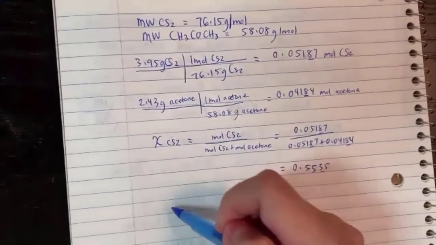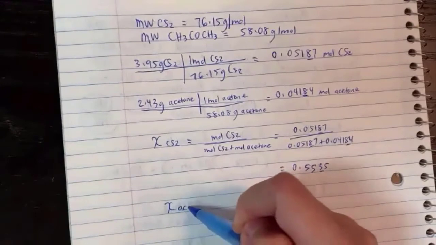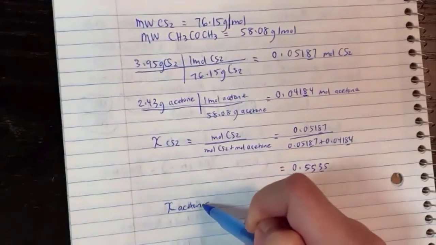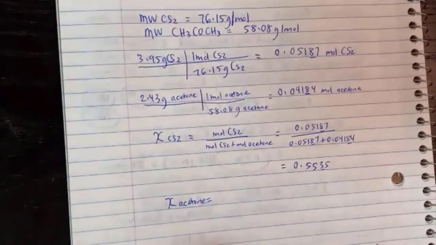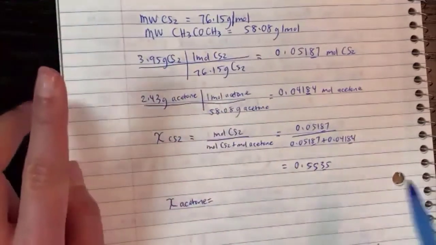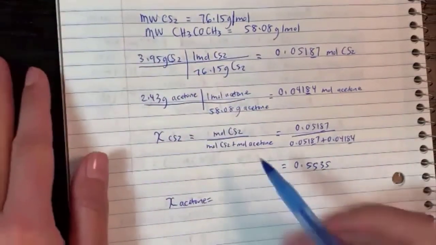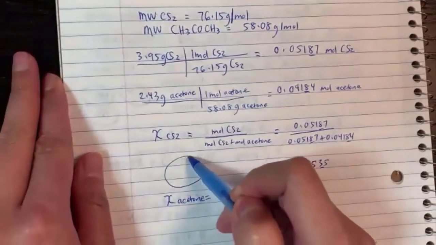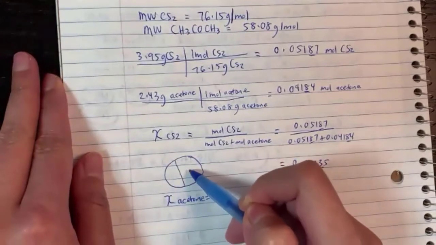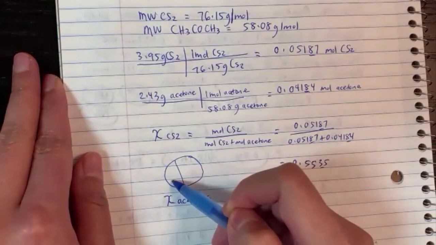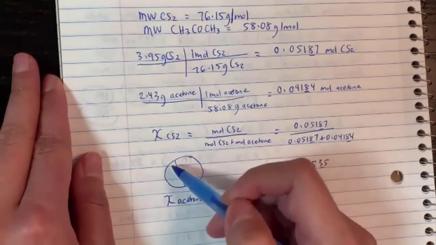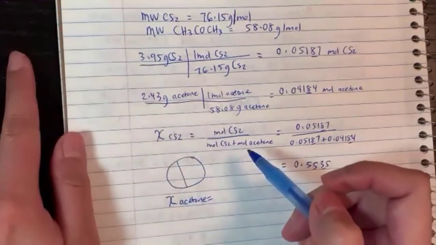Okay, now that's one. Now, here's a trick. If you know your solution has two parts and you know one portion of it, so basically you have a pie chart, about this much is CS2 and this much is acetone. And the total of them equals to what? 1, okay?